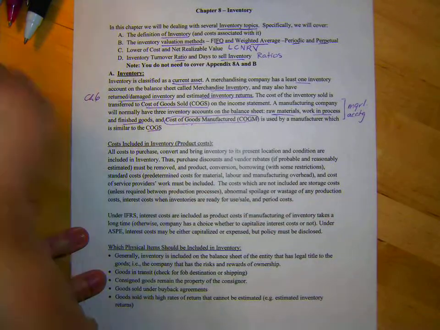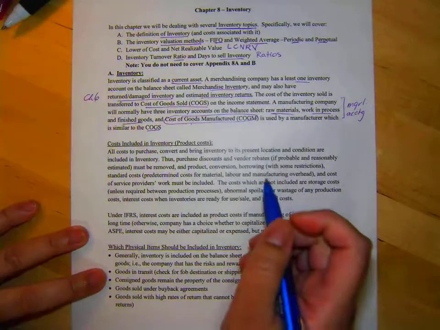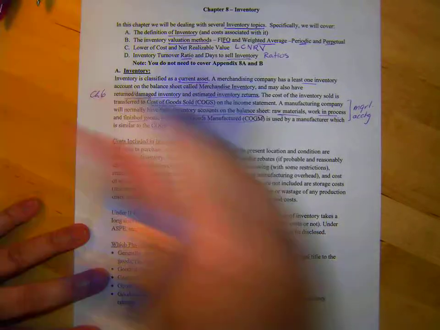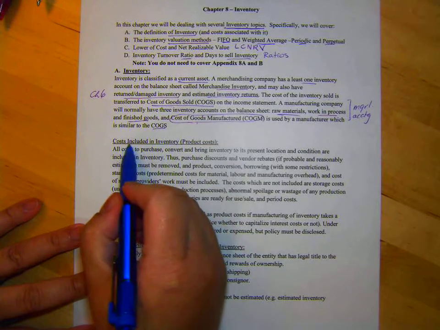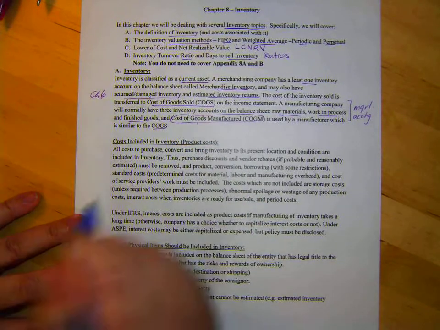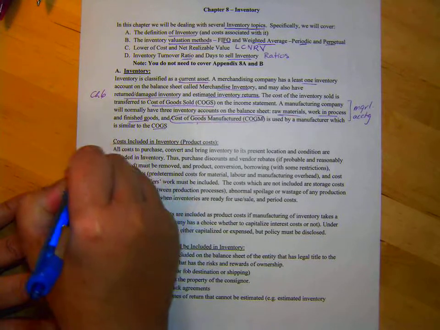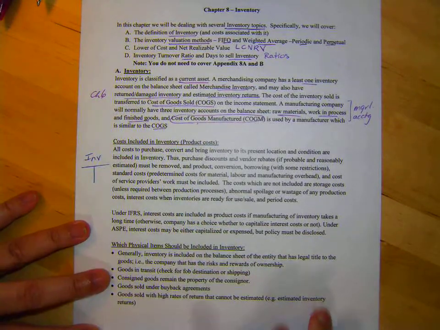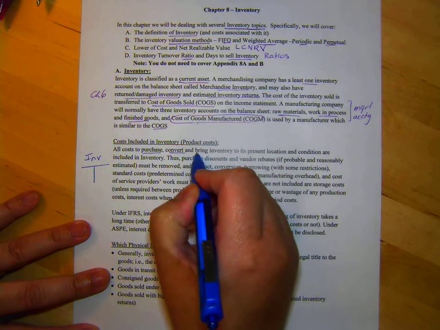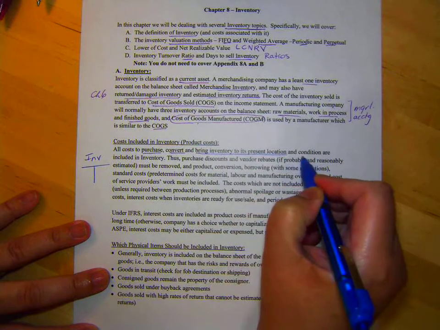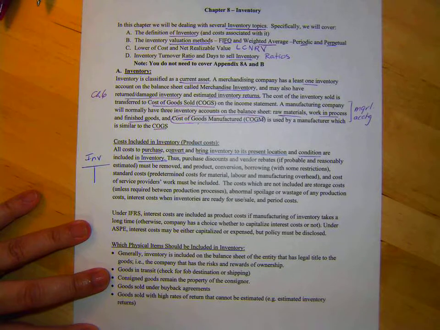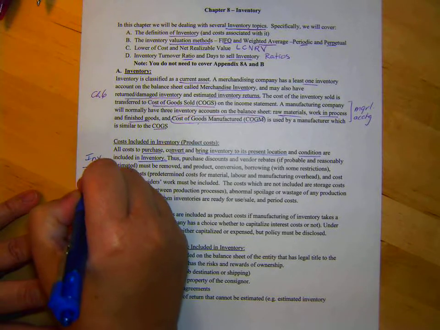So costs included in inventory. Remember how when you did assets a while ago, you wanted to know what went into the T account? Well, same thing here. What goes into our little inventory T account on our balance sheet? Well, costs to purchase, convert, and bring inventory to its present location and condition are included in the inventory T account. So all those costs would get added in here.